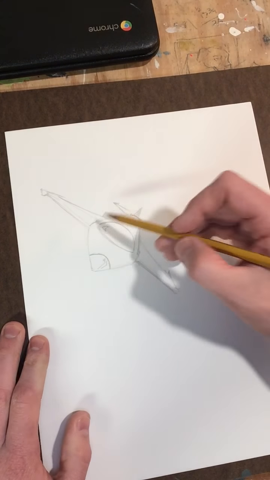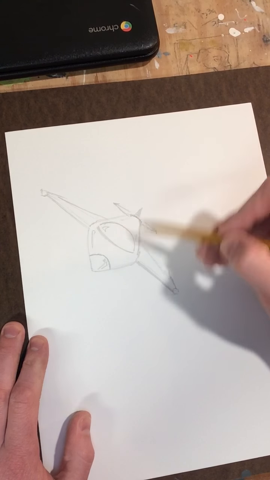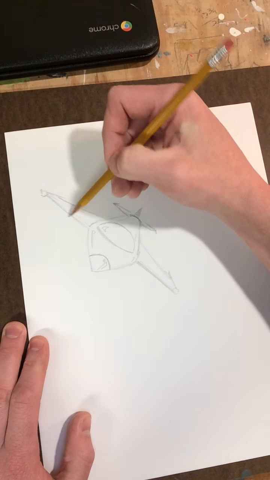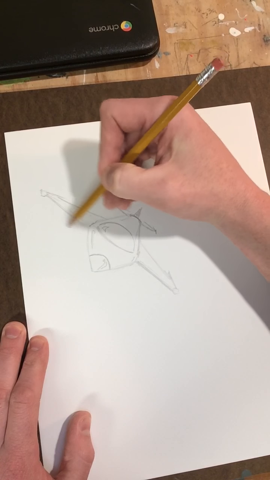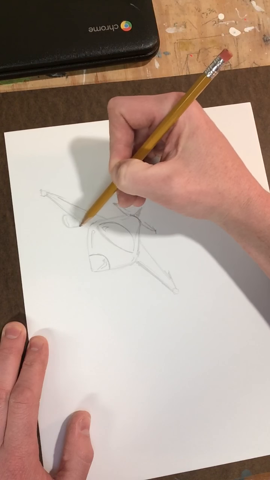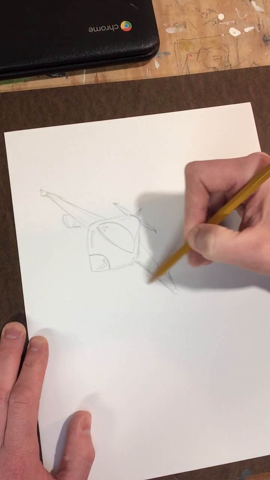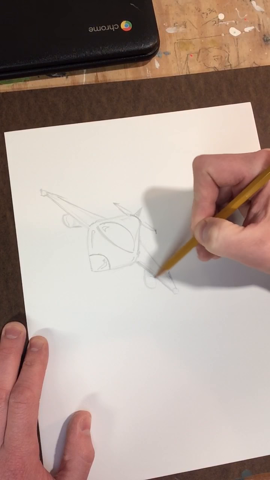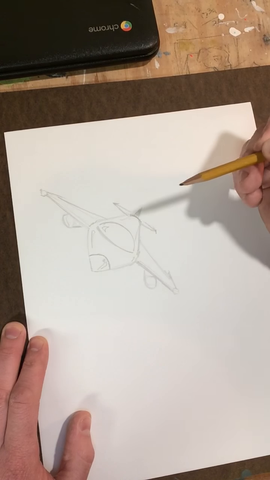From here, if you wanted to add, you could add some more reflections within the body of it. If you wanted to add, depending on your jet, the jet propulsion on the sides. Just make sure again that you bring these lines, they're kind of tapering in to that point. Again, that's just optional if you want to.